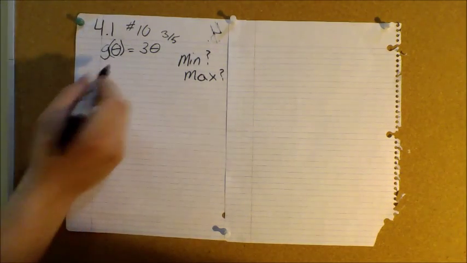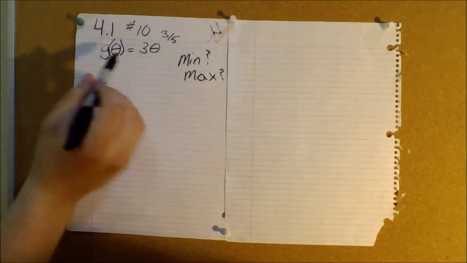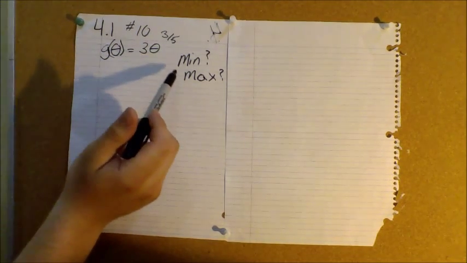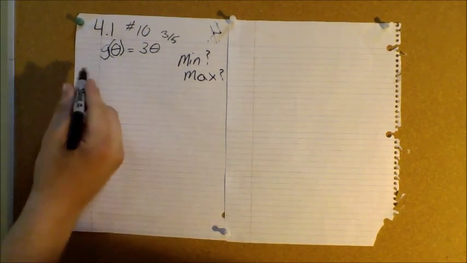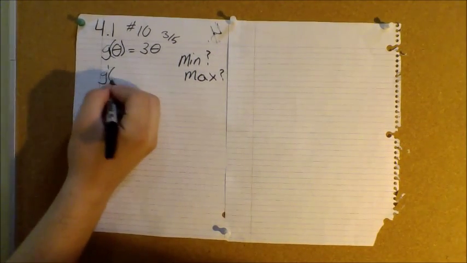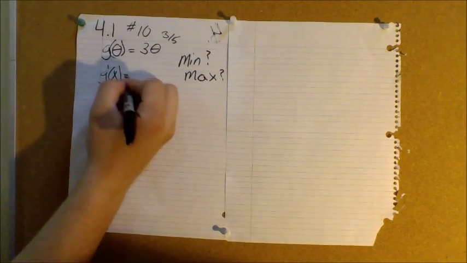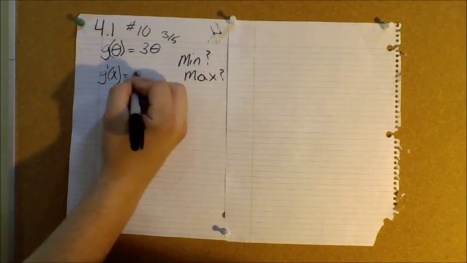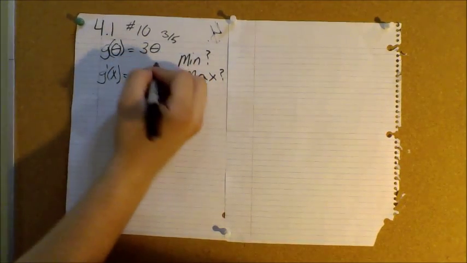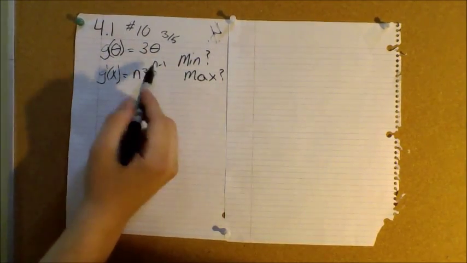It gives you g of x equals 3 times theta to the 3/5 power, and it wants you to find the minimum and the maximum values. So the first thing you have to do is find g prime of x, and to find g prime of x, you take n times 3 theta to the n minus 1 power.